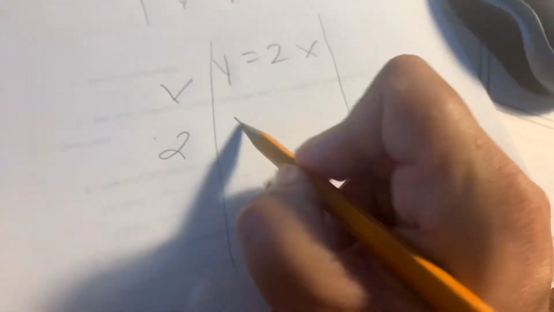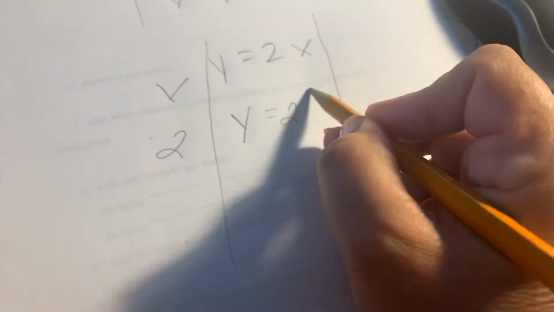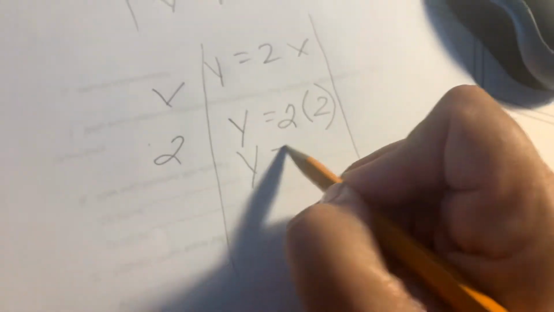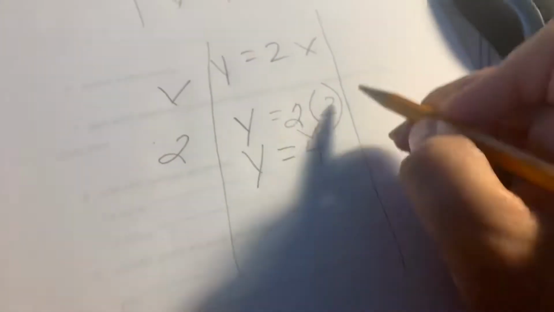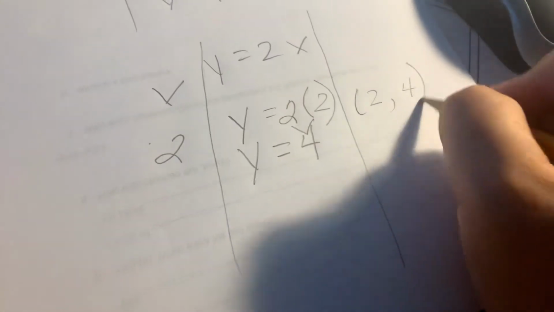Y equals 2x. Come up with a number for x. So let's say x is 2. So y is equal to 2, and I plug in x for 2. So y, 2 times 2 is 4. So x is 2, y is 4.